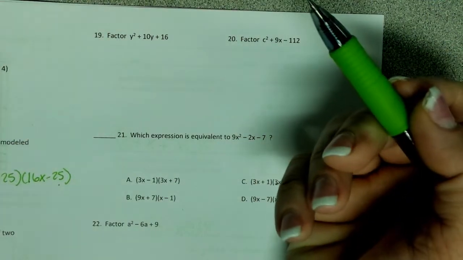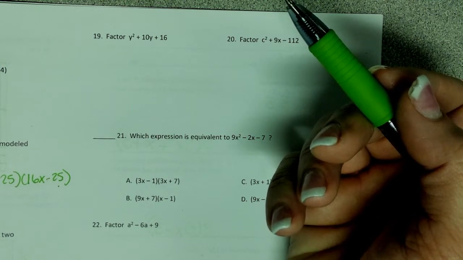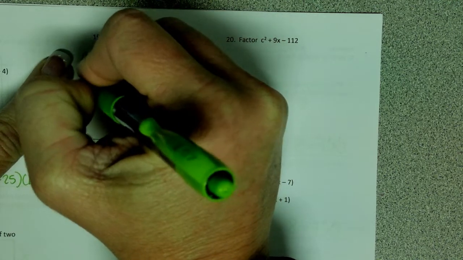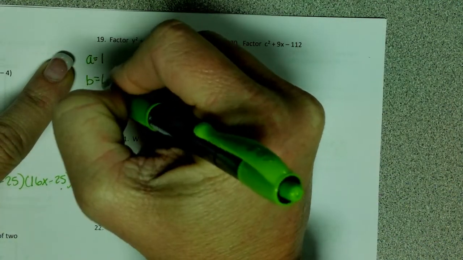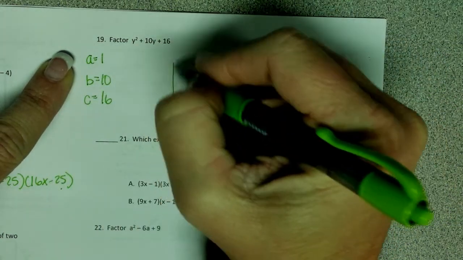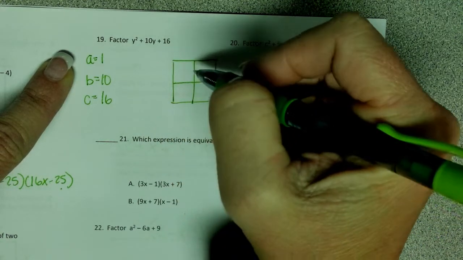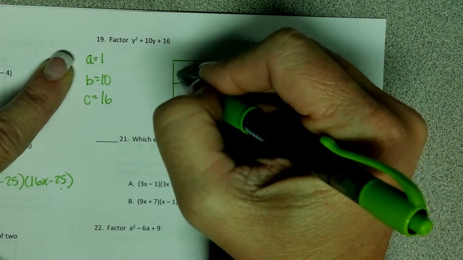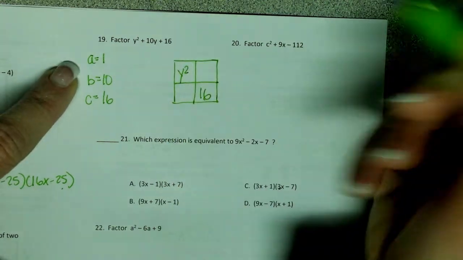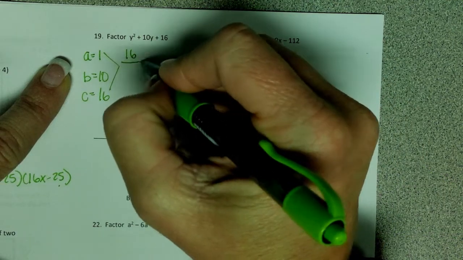Okay, 19. I have to factor this. Do I have a GCF? I do not, because my A value is what? 1. What is my B value? 10. C? 16. So let me do my box. What do I have in the top left corner? Bottom right? Very good. Okay, so now 1 times 16 gives me 16.